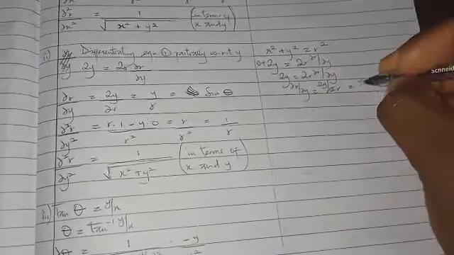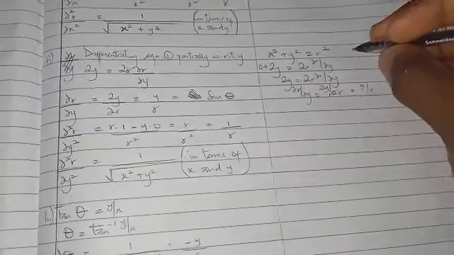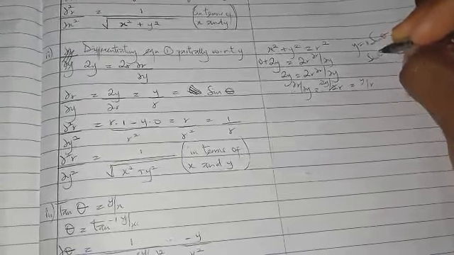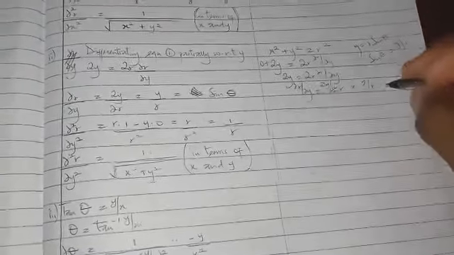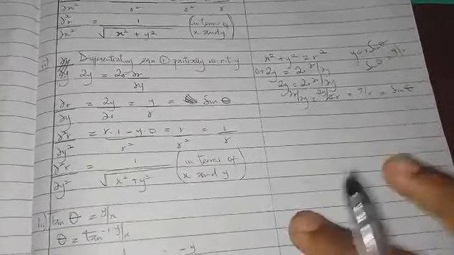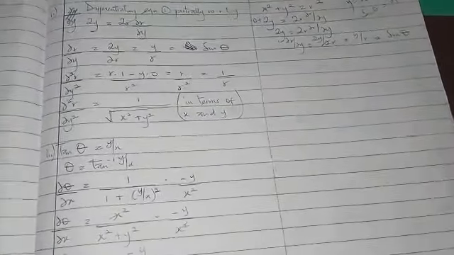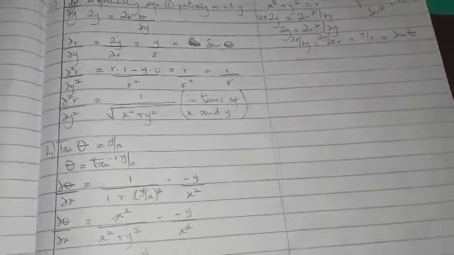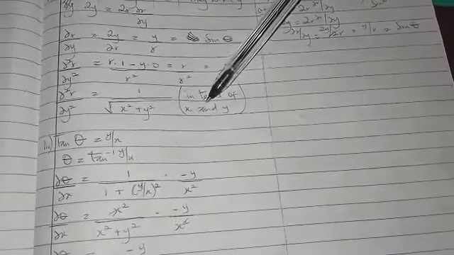Cancel. Y over r. Recall y is equal to r sine theta, and so sine theta is equal to y over r. So this could also be called sine theta. Yes, so that's what I did here. Then differentiate it again with respect to y. You use your quotient rule, you're also going to get 1 over r in terms of x and y too, if they ask you to put in terms of x and y.